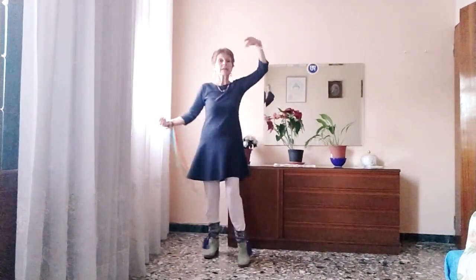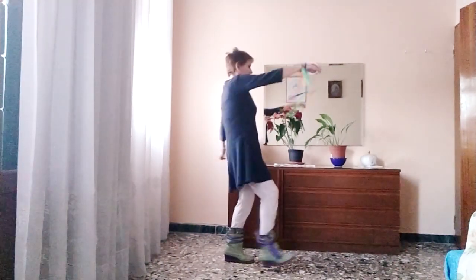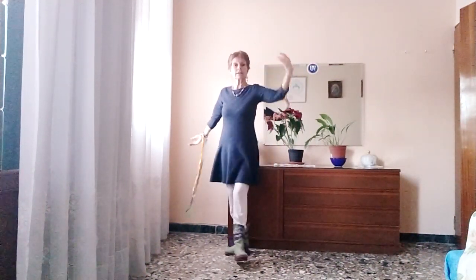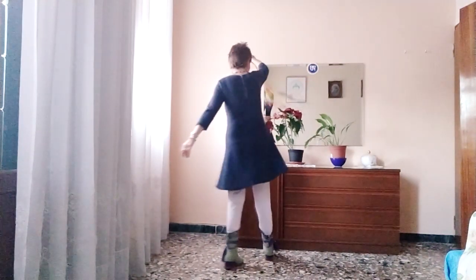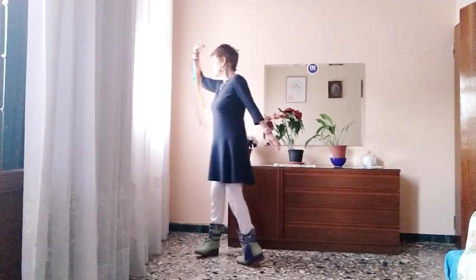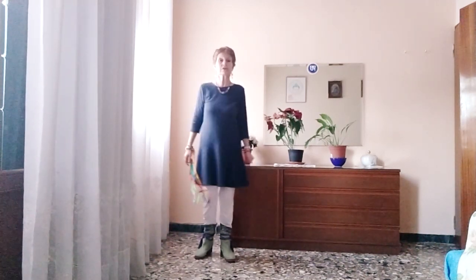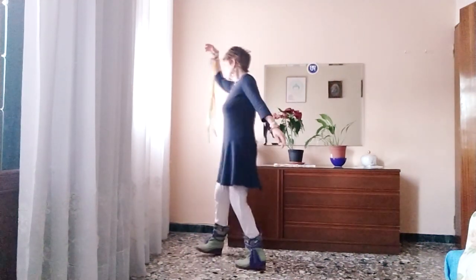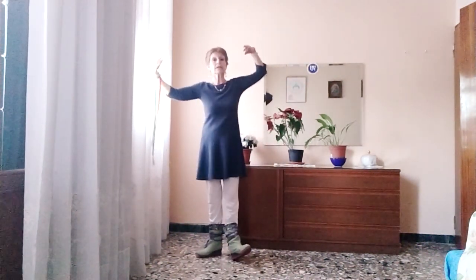Heel, step, heel, step. 1, 2, 3, 4. Maybe you notice that with the first half of the counting, I'm already almost at the end of my turning. So I do 1, 2, 3, 4. I do already 3/4 of the turning with the first two counts. So I repeat, I do 1, 2, I'm almost here, 3, 4.